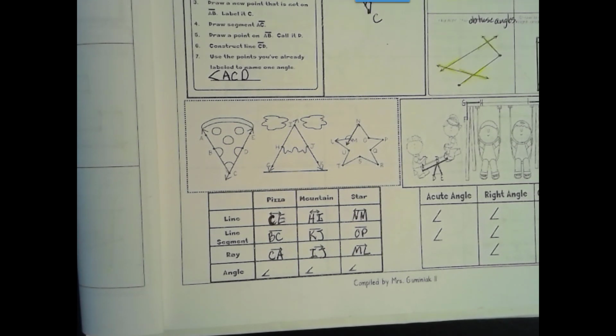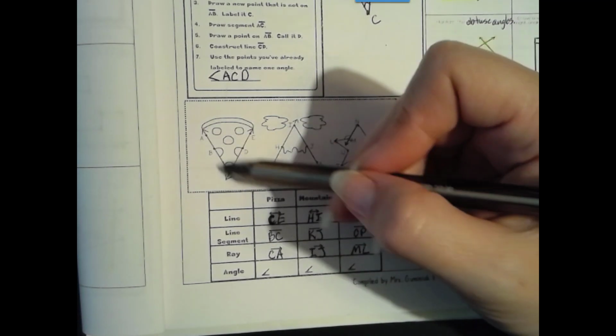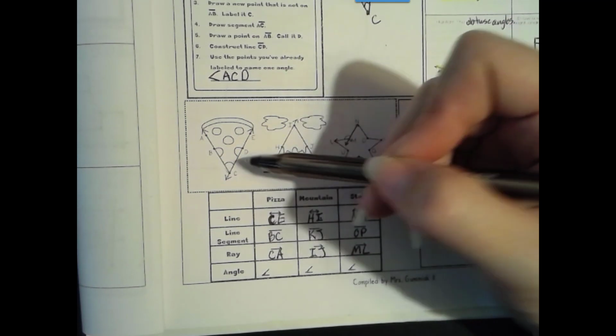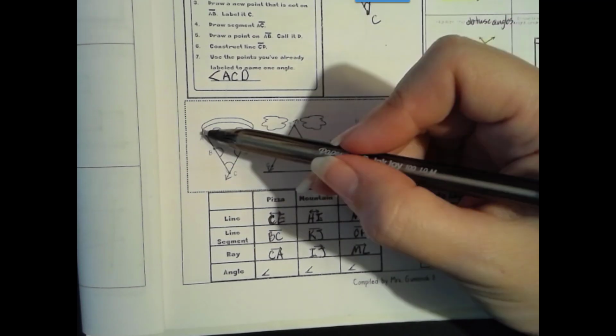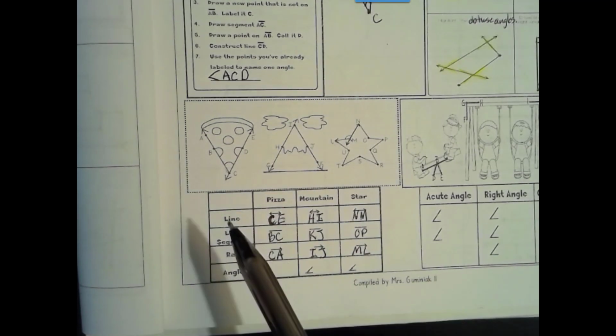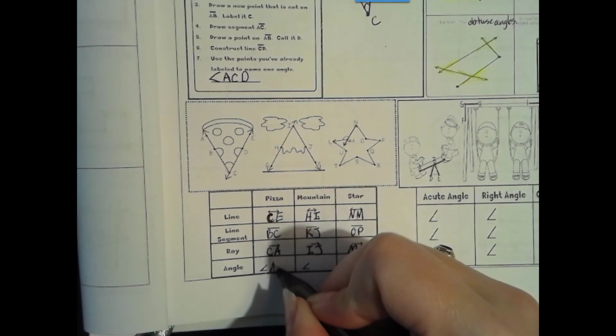Now, angles, we use 3 letters, and the vertex must be in the middle. So I'm looking at, on this pizza, this angle right here. So I can say ACE, BCD, BCE, ACD, any of those combinations, but C must always be in the middle. So I'm going to go with angle ACE.